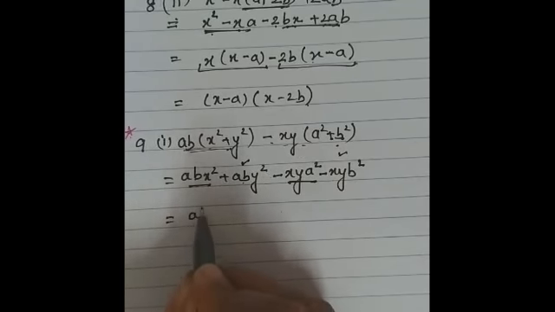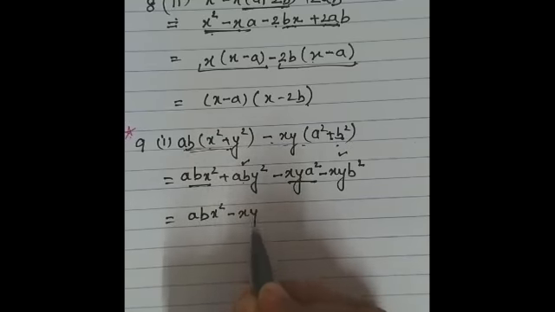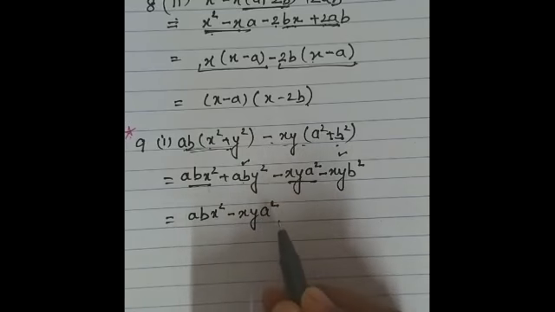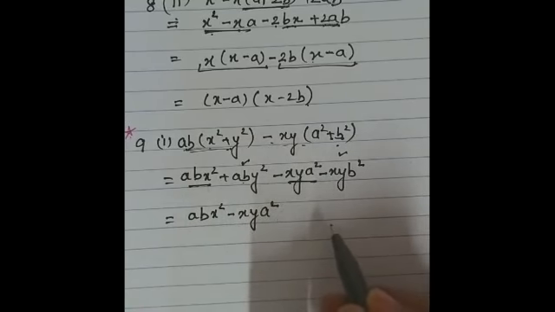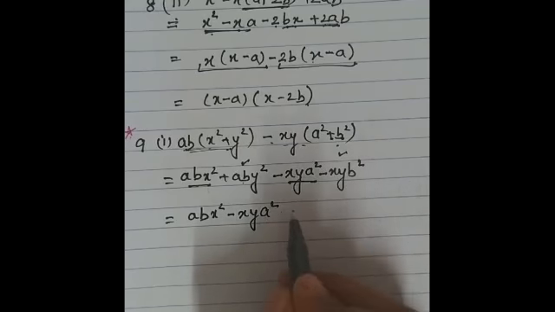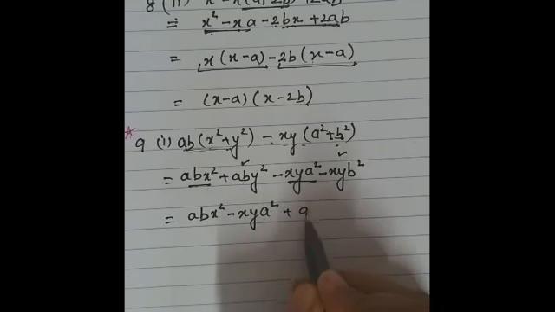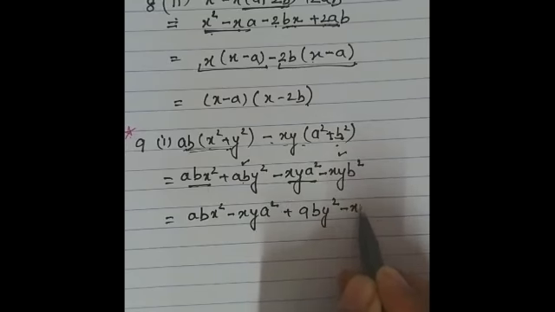The first group is abx square minus xy a square, right? And my second group is aby square minus xy b square.